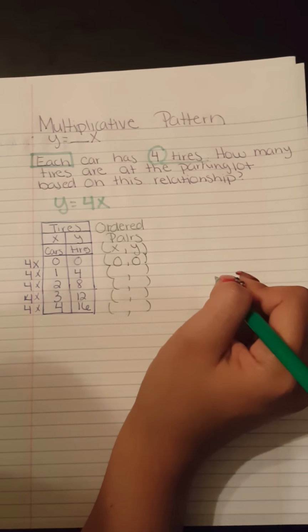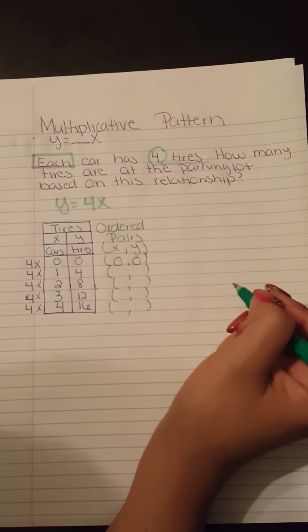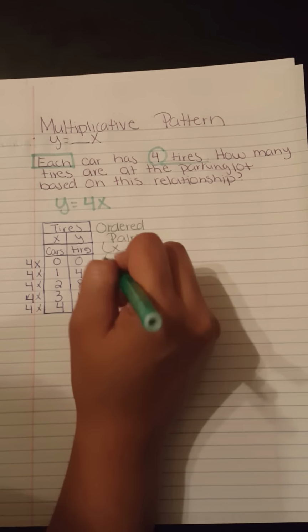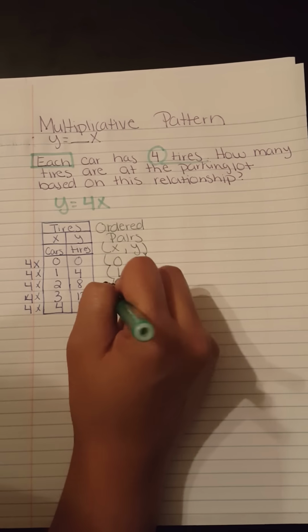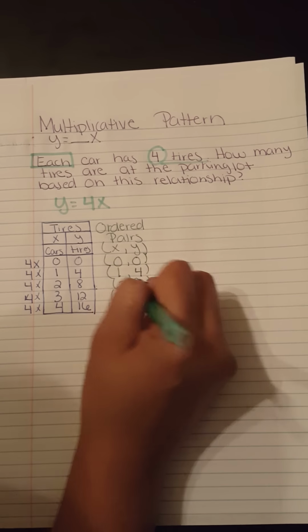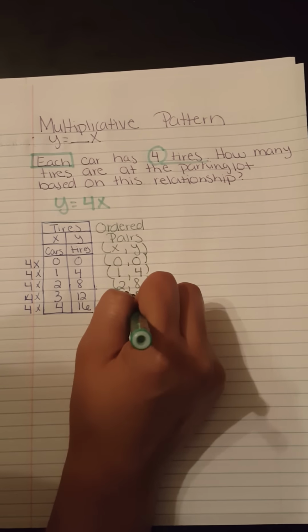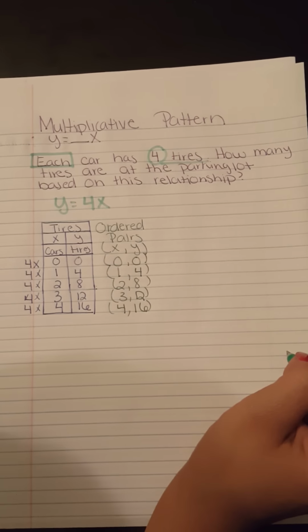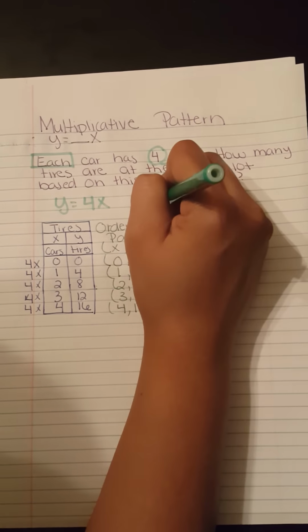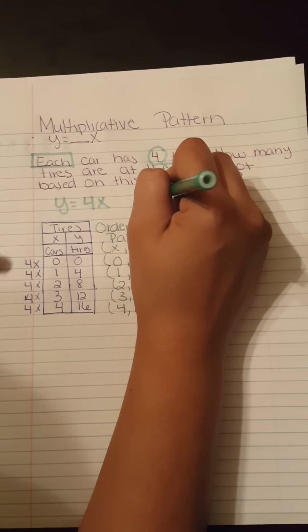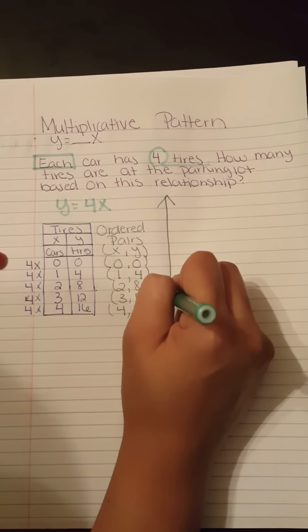My first one is (0, 0), and that (0, 0) should ring a bell because that tells us something. (1, 4), (2, 8), (3, 12), (4, 16). And now that we have that set of ordered pairs, we can go ahead and create our graph.